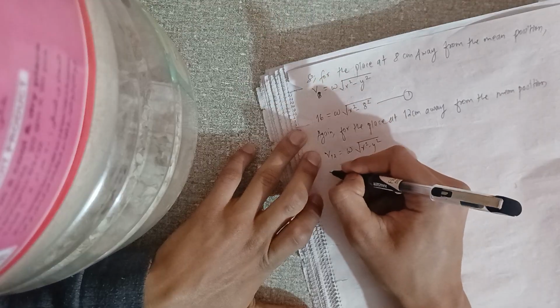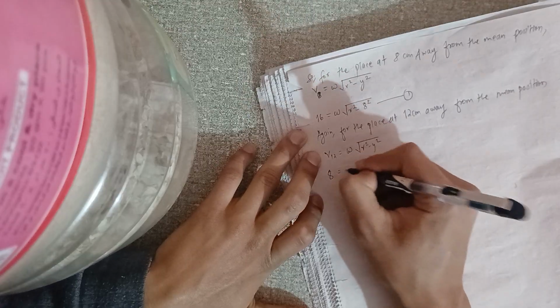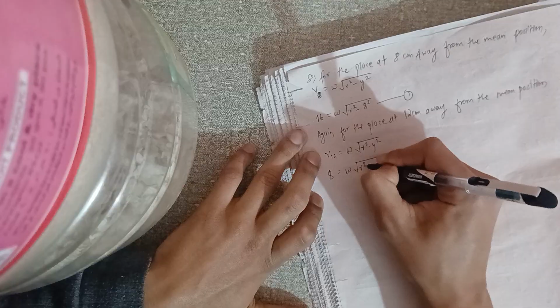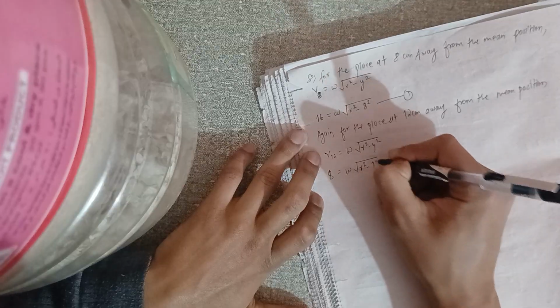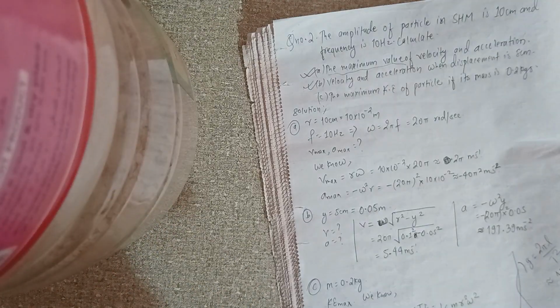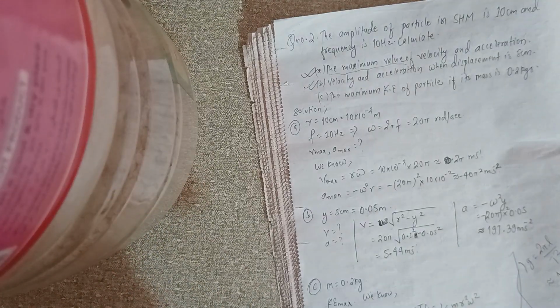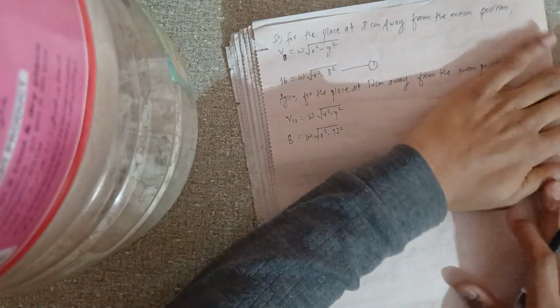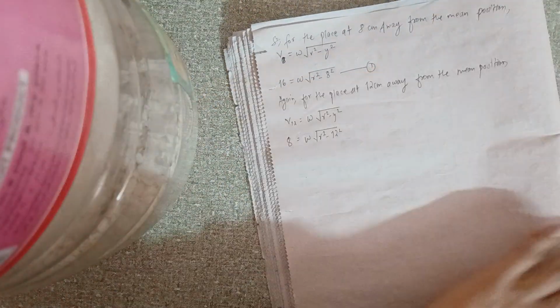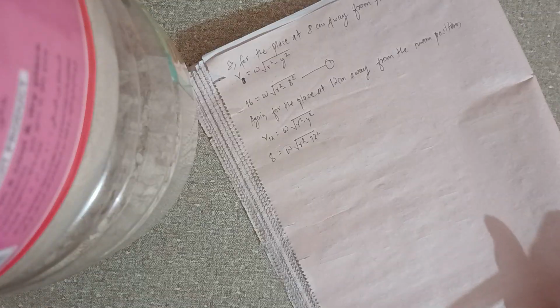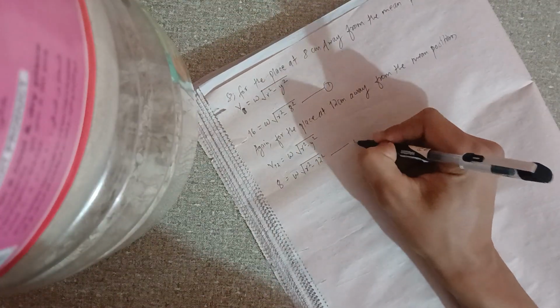So V12 is given to us as 8, which is equal to omega under root r square minus 12 squared. Let me check the values real quick. Okay, the values of 8 centimeter and 12 centimeter, 16 and 8, right? 8 and 12, 16 and 8. Yep, correct. Okay, so now this will be equation 2.